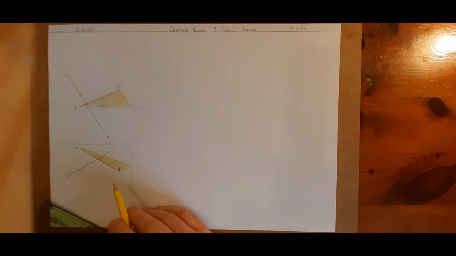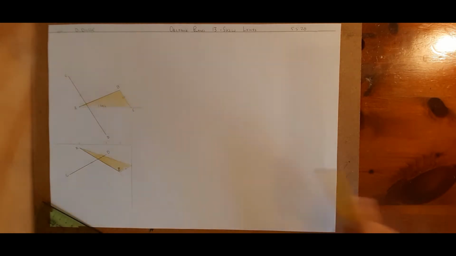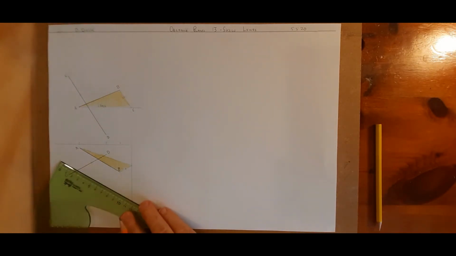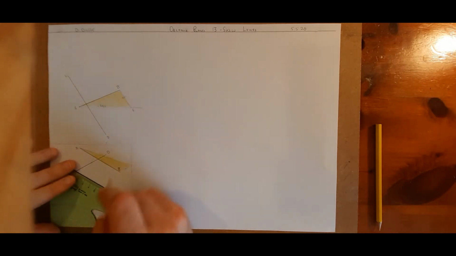Now that we've created this plane, if we look along it and get an edge view of it, it will show both lines as parallel, and this will be important to us when we want to find the shortest horizontal distance. So that was the level line from A to E.